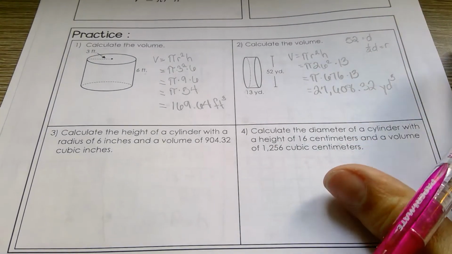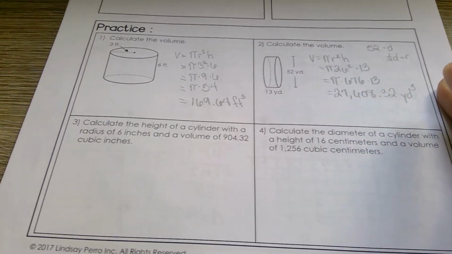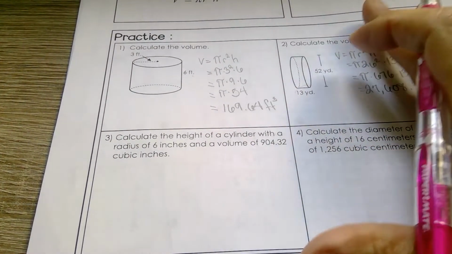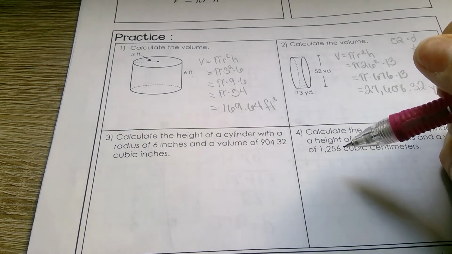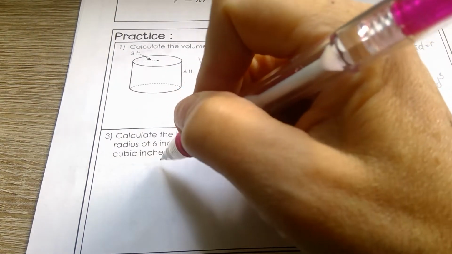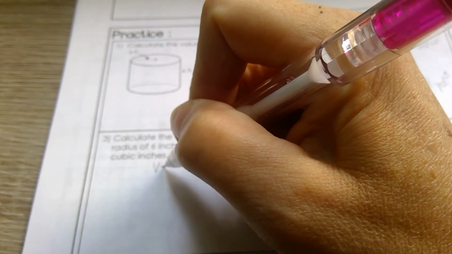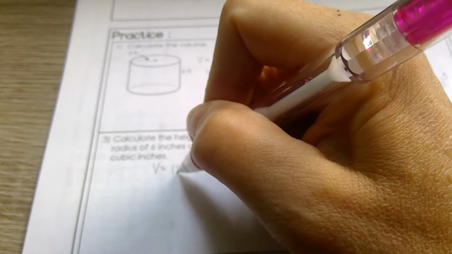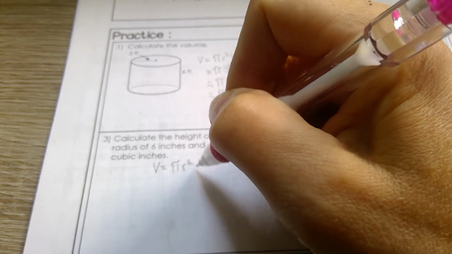Okay, these are always confusing to me. So if you're confused, don't think you're the only one. Going backwards sometimes is not easy for me, but I'm going to go ahead and do what I know. So I know that my formula is volume equals pi times the radius squared times the height.